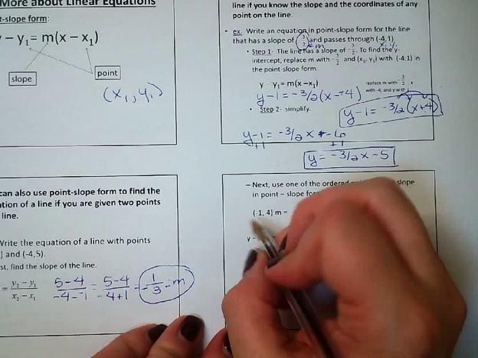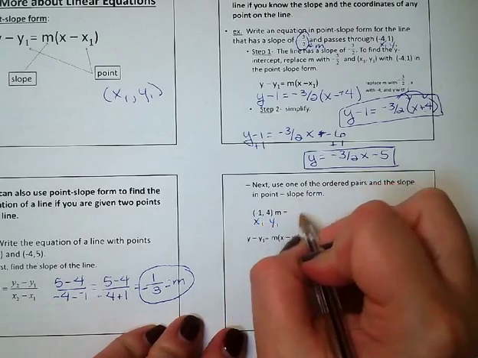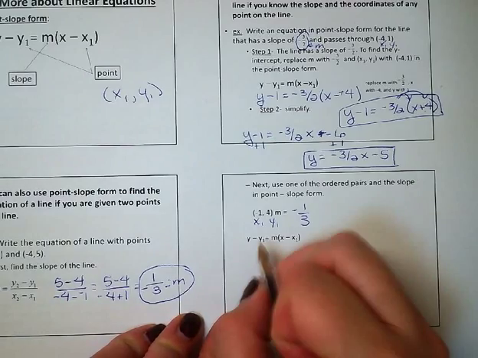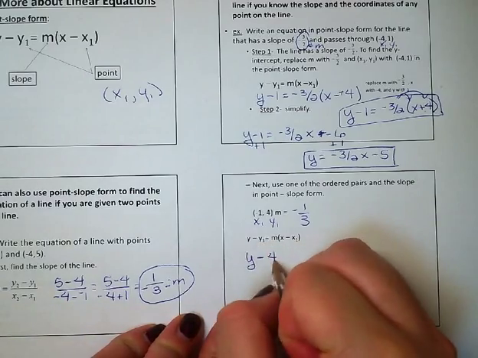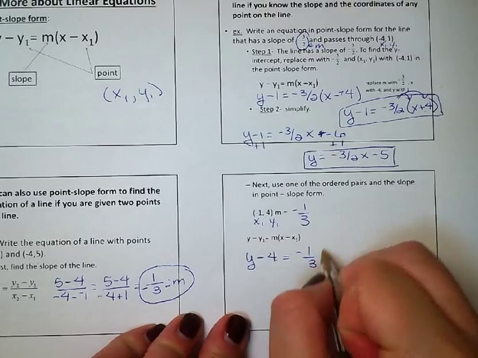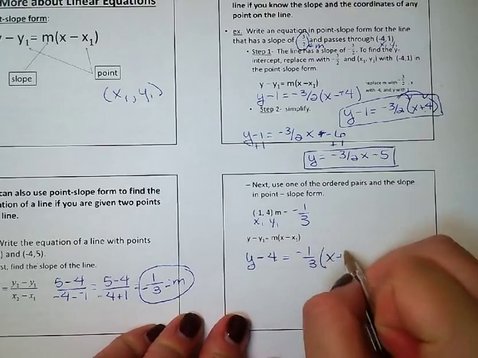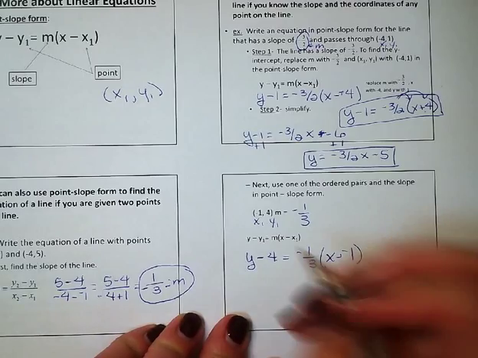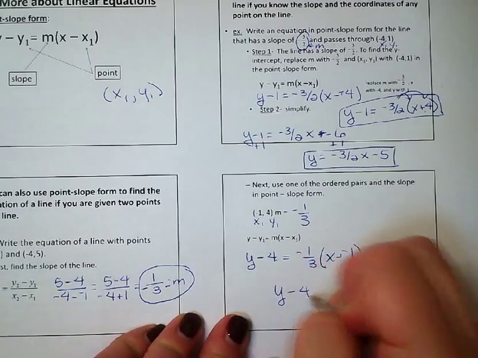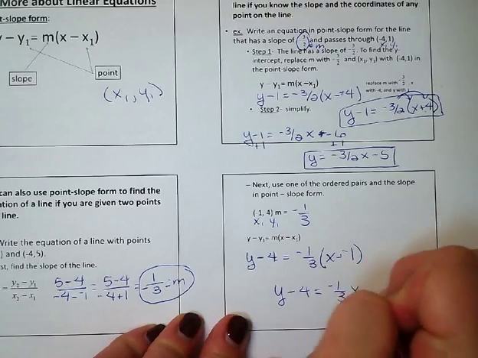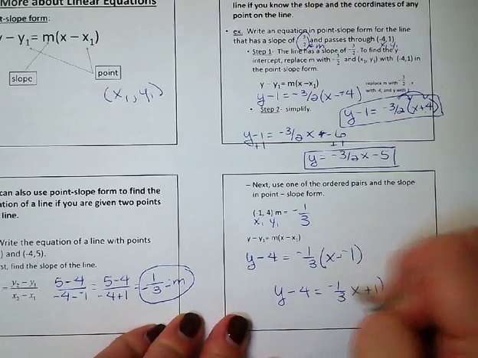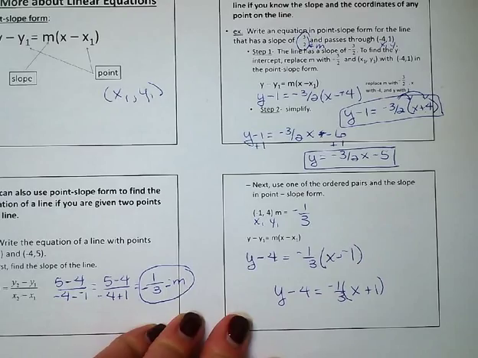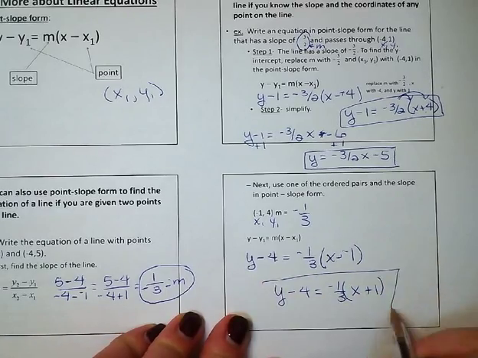So now we have a point, x1, y1, and our slope is negative 1/3. Plug these in, you get y minus 4 equals negative 1/3 times x minus negative 1. Once again, simplify that double negative, you get y minus 4 equals negative 1/3 x plus 1. This doesn't ask us to go any further. And there you go. Point slope form right into Math Excel.